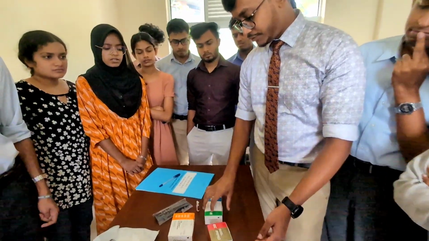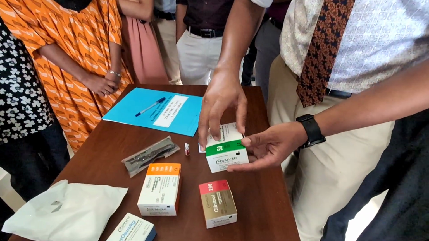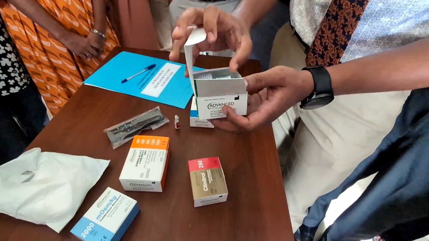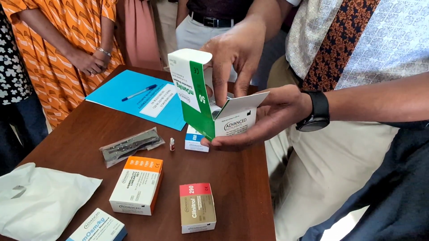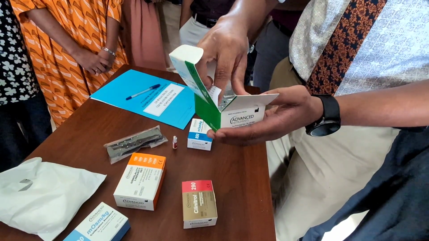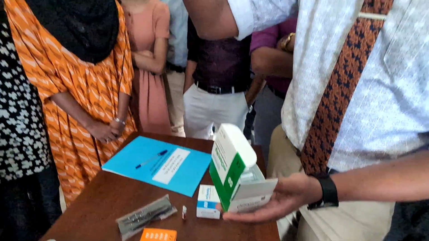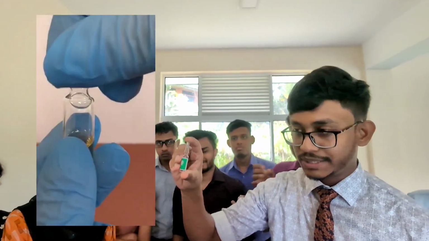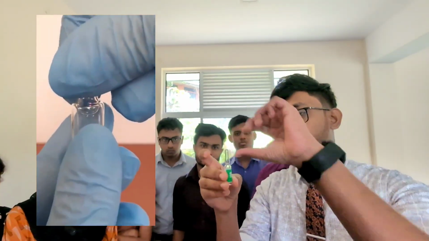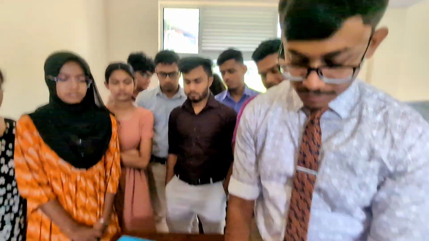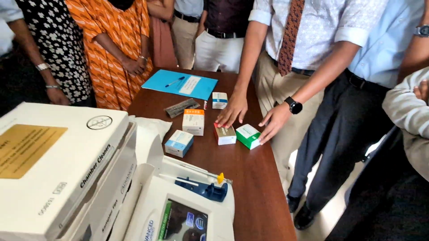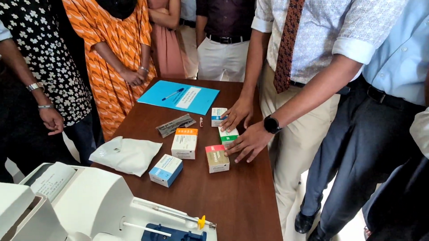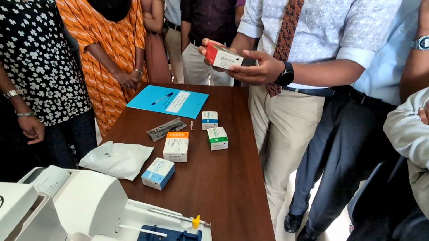So if I open one of these, they come in ampules. Do you know what an ampule is? So this is basically an ampule. You will see these things in the ward more often. These are made of glass. You basically snap it open, and so these are the calibration sets, and this is the reference solution.